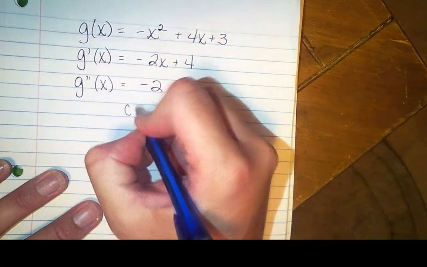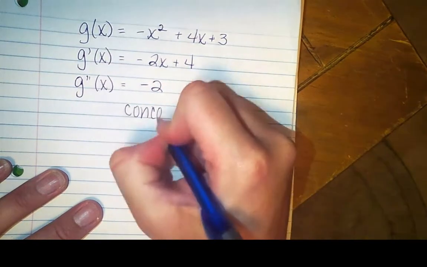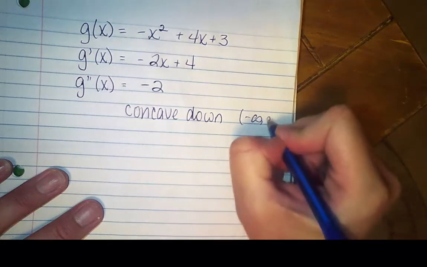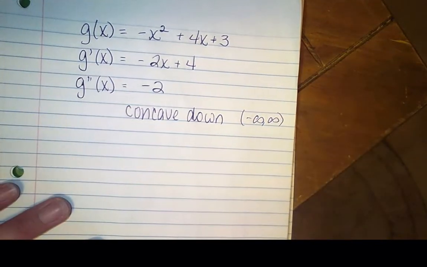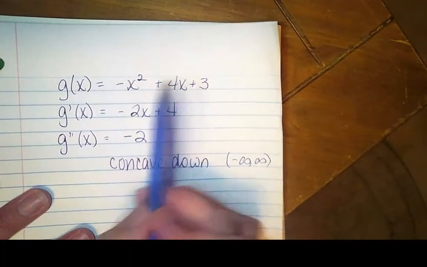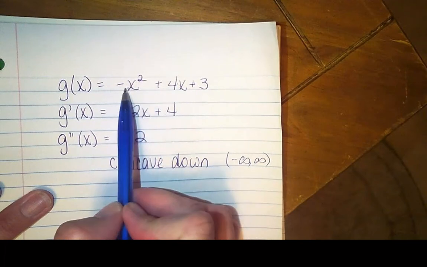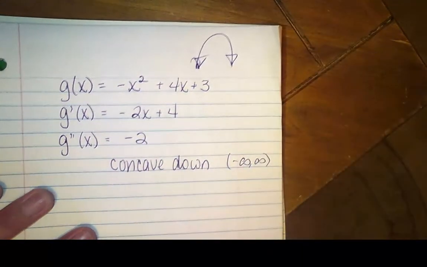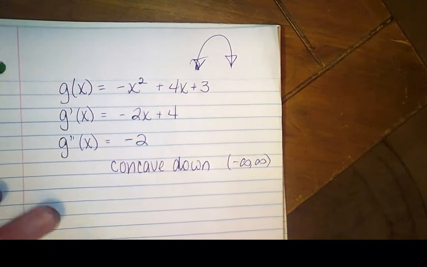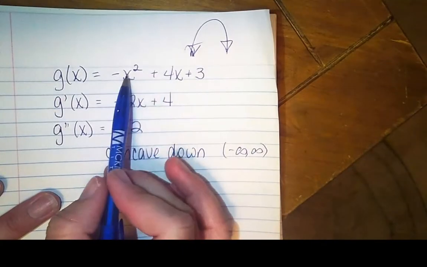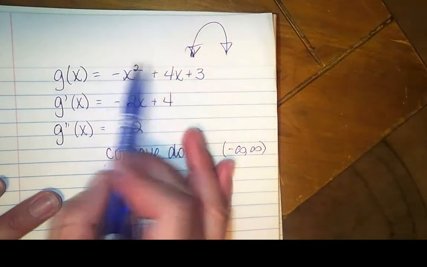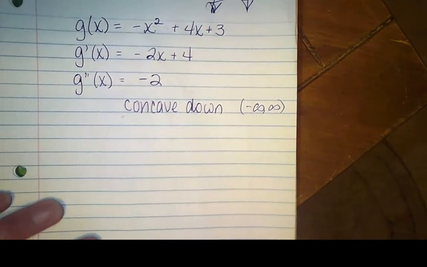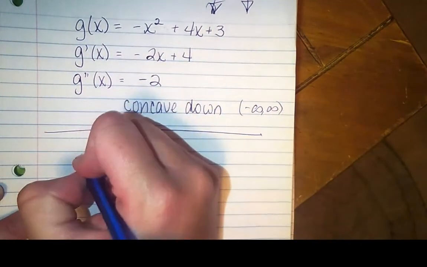So it is concave down for all real numbers. So from -infinity to +infinity, we'll come back up here. This is a parabola that's upside down because it starts off negative, so it looks like this. So it's concave down. Okay? So we actually, being lazy math people, did not have to do all this stuff if we had recognized it's an upside down parabola.